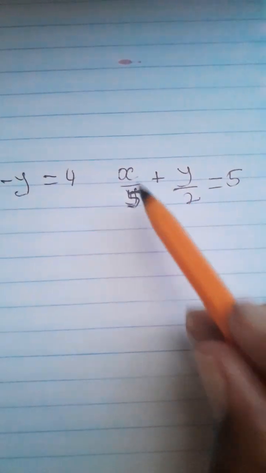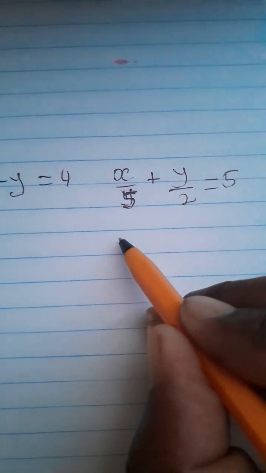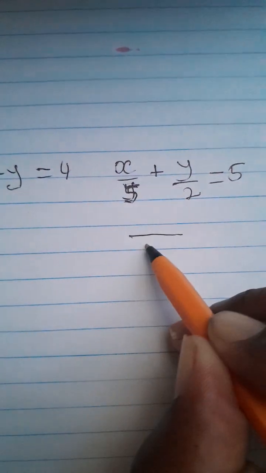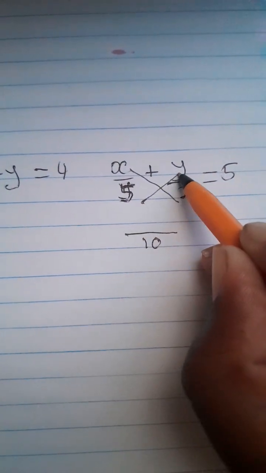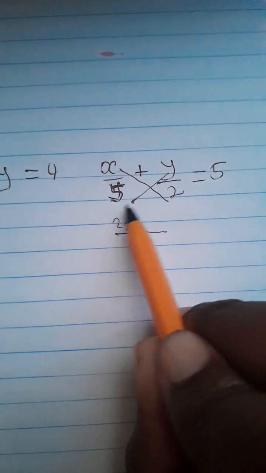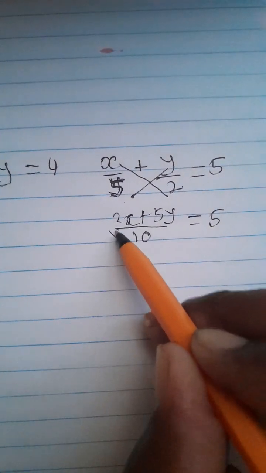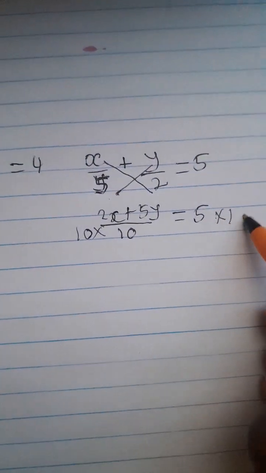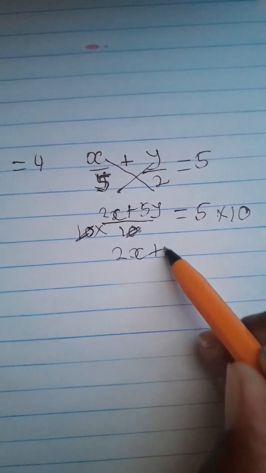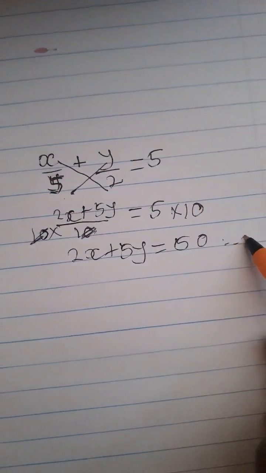So our aim is to change this equation to a standard form. So what we are going to do here is to find an LCD. If you find an LCD, 5 times 2, that will be 10. Then let's cross multiply. 2 multiplied by x, that will be 2x. 5 multiplied by y, that will be 5y, which is equal to 5. So I'll multiply both sides by 10 to get rid of the fraction. So this and this, they are out. What are we left with? 2x plus 5y. What is 5 times 10? That will be 50. So we have this as equation 2.